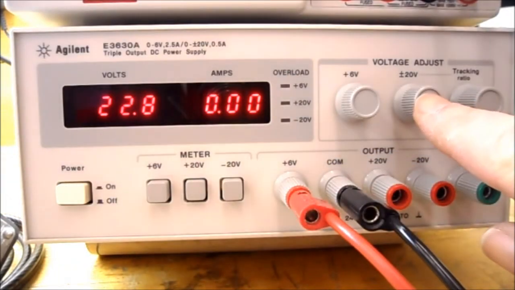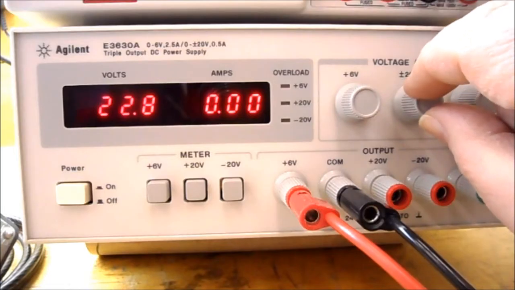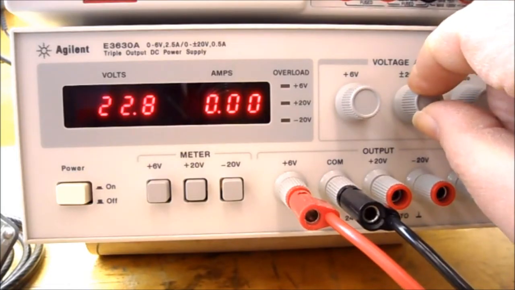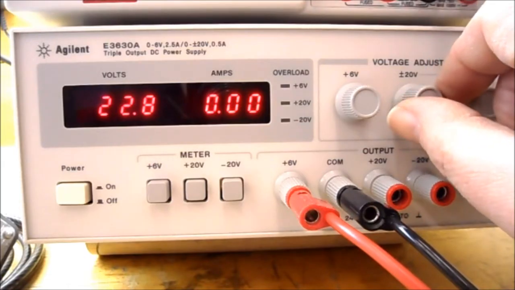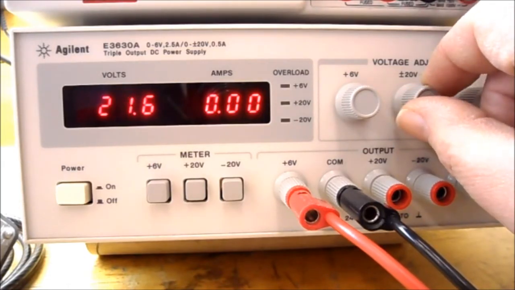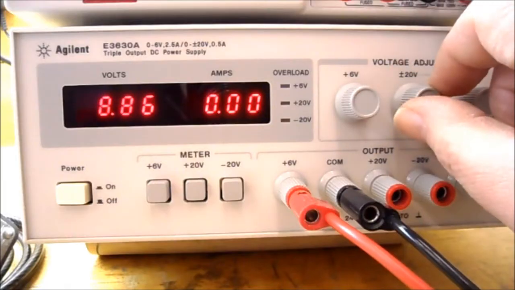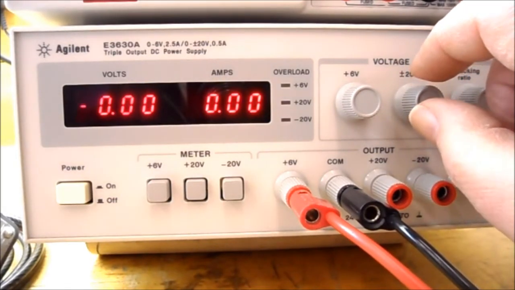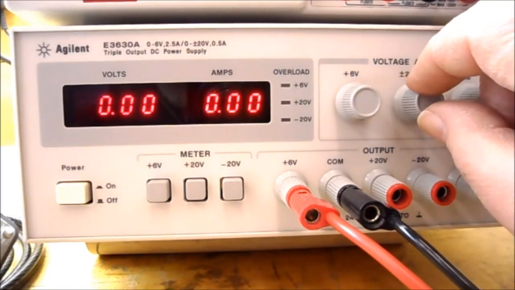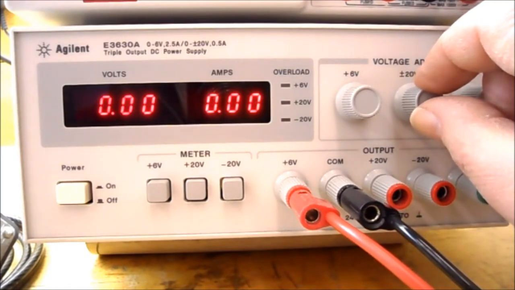Over here we have the voltage adjust, and if you adjust it all the way up, as mine is, you can see I can put out a maximum of 22.8 volts, and if I turn it counterclockwise, you can see I can turn it all the way down to 0 volts. They want you to set this to 9.65 volts.